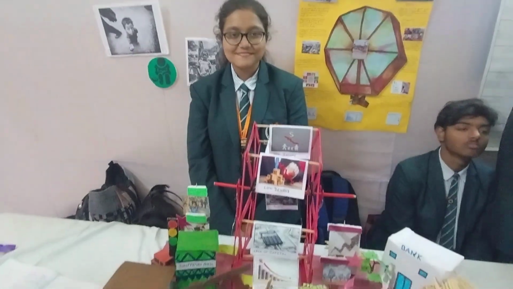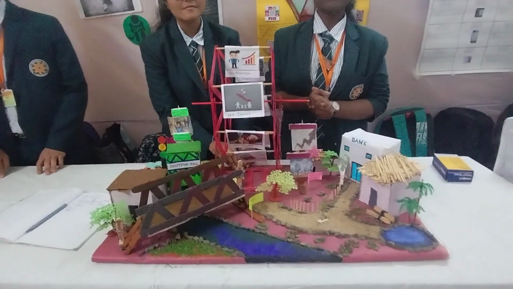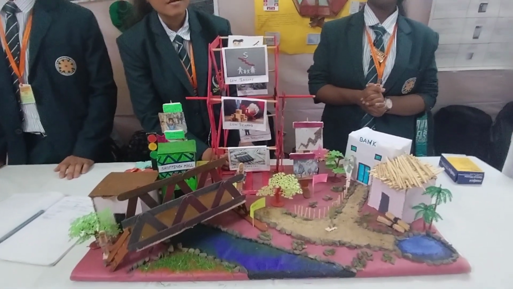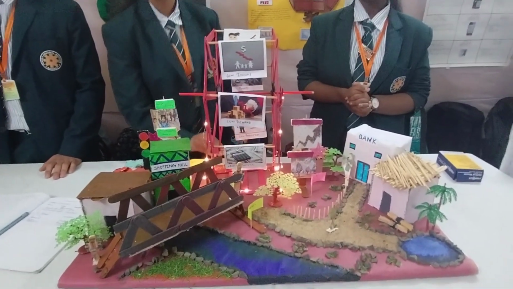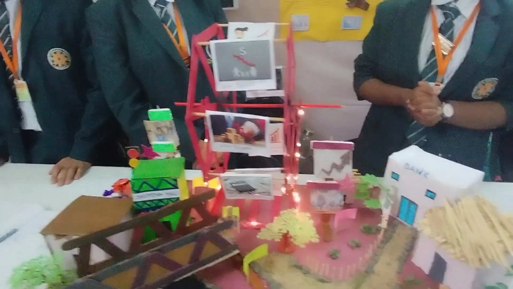We have made a model that is based on poverty. Under poverty, we have shown the vicious circle of poverty, which is mainly a phenomenon that has been introduced by Nurkse. In the vicious circle of poverty, there are certain factors that are related to each other in a circular way. At the same time, it is cumulative. We have also mentioned the causes and the effects of poverty.